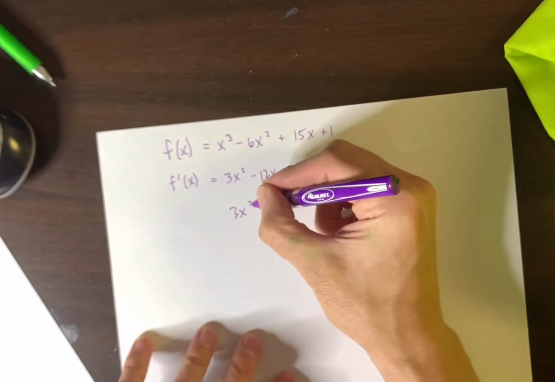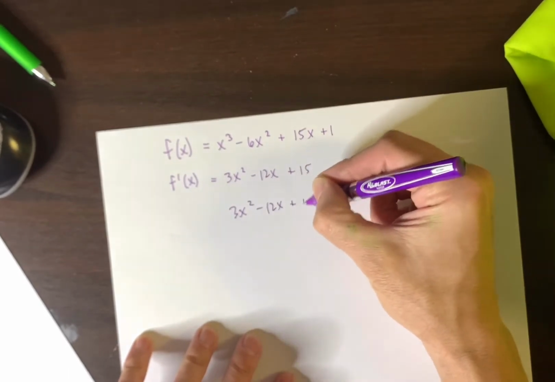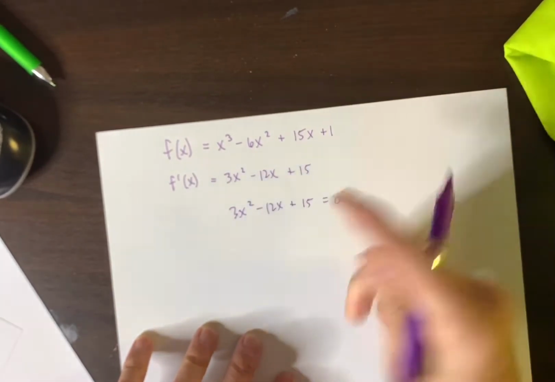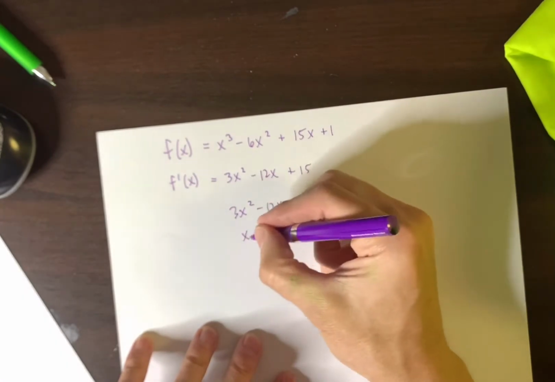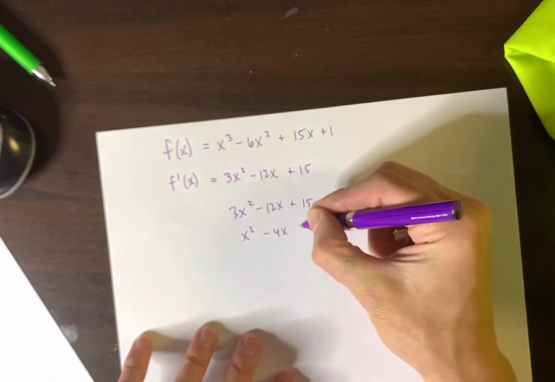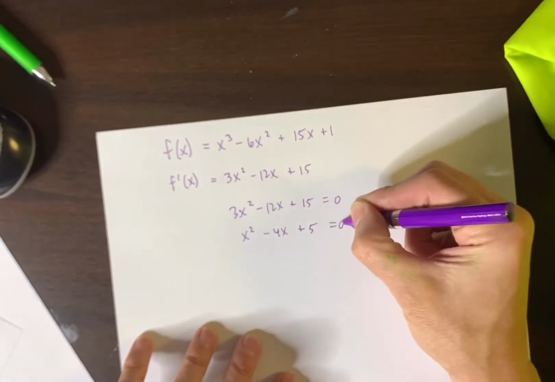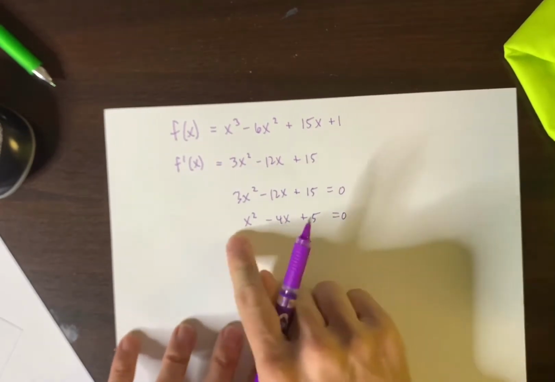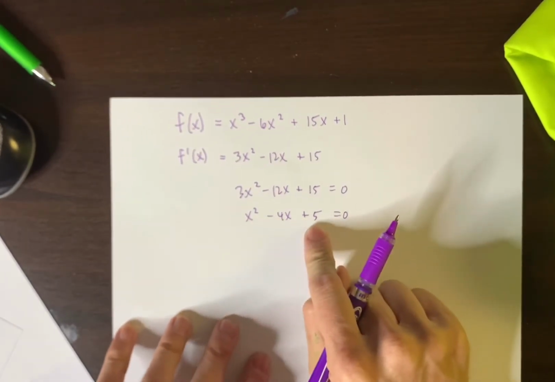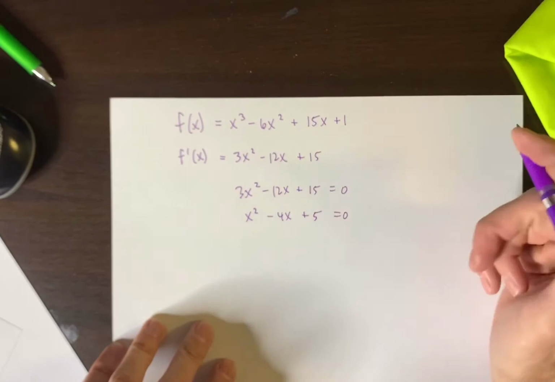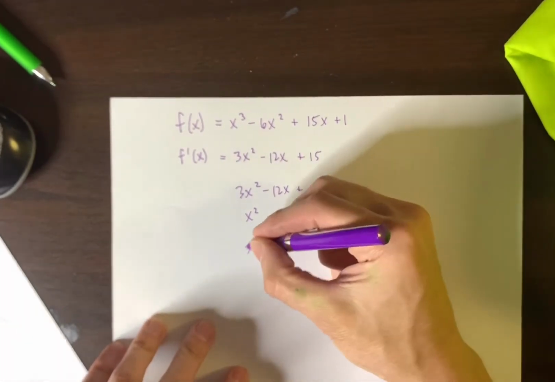And you set your derivative equal to 0 to find the critical numbers. I see that I can divide all these by 3, and so I shall do that, equals 0. Quadratic equation, we can solve this different ways. I would factor this if I could, but I cannot factor this using integers. So I'm gonna hit it with the quadratic formula.